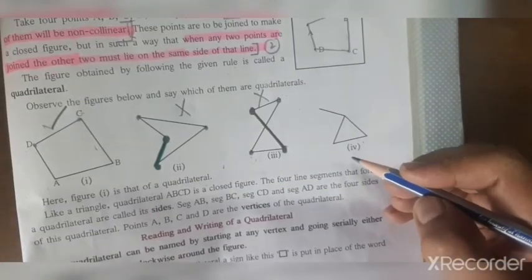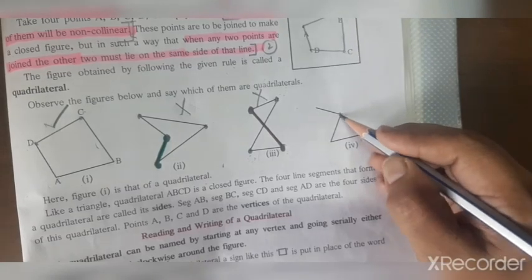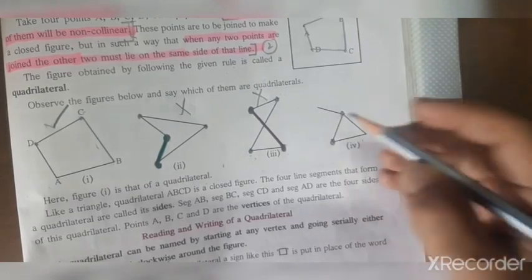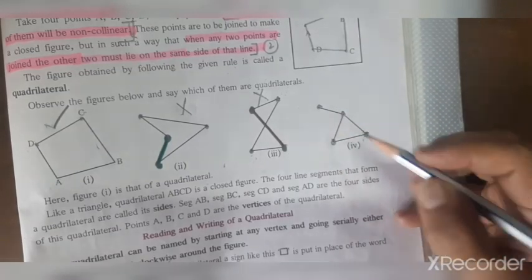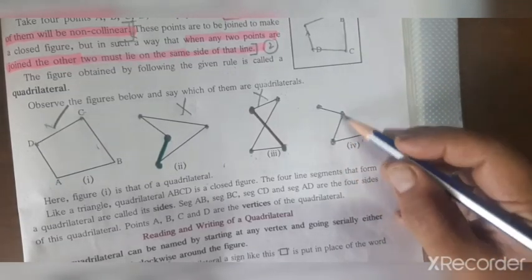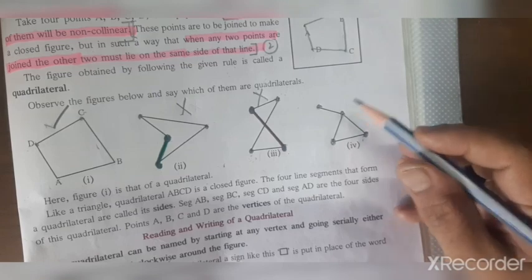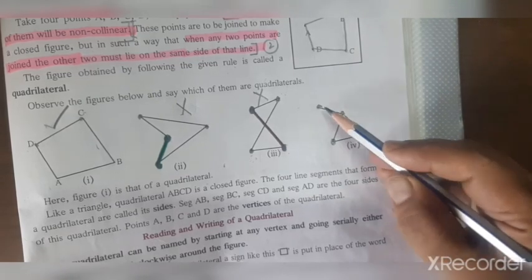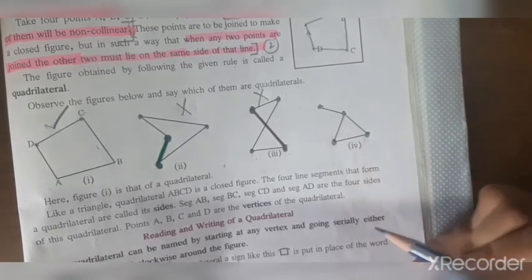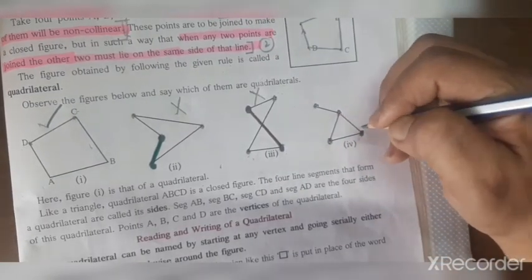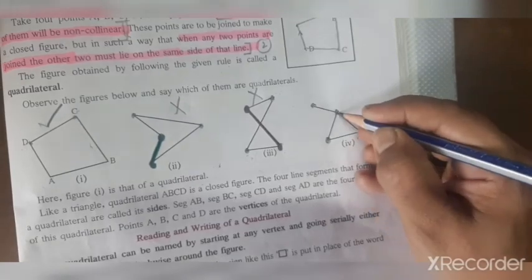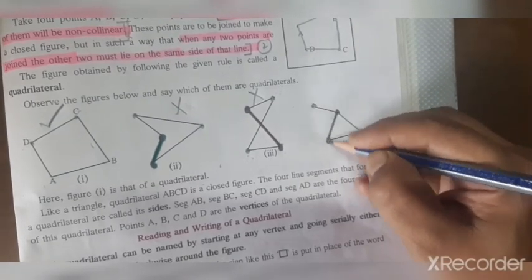Third, again here, if I join this point and this point here. Now here if you see, there are 4 points. 1, 2, 3, 4. These 3 points are non-collinear. They are looking non-collinear. It's not a straight line. But if I join this point and this point, I am getting this segment here.